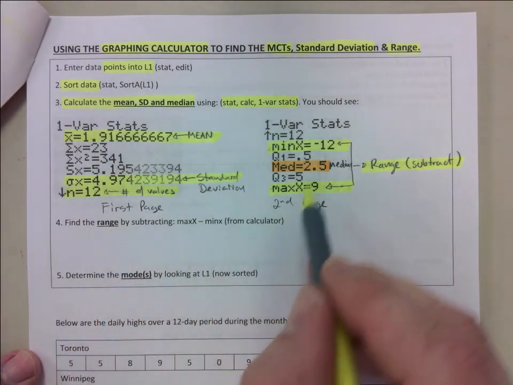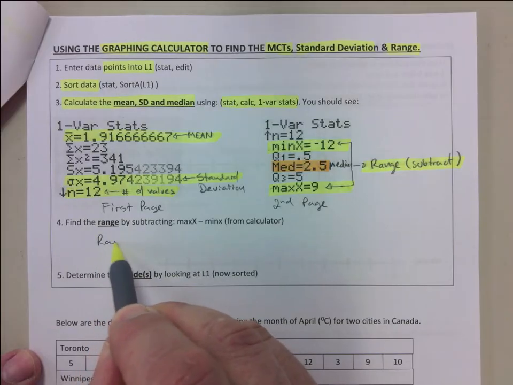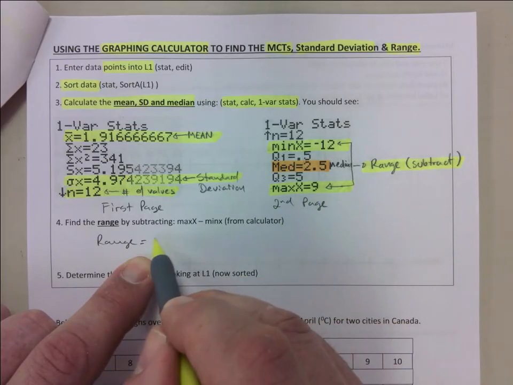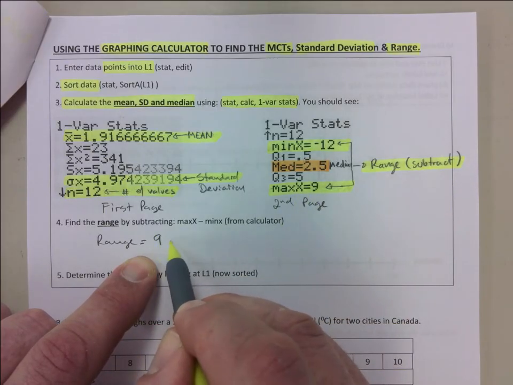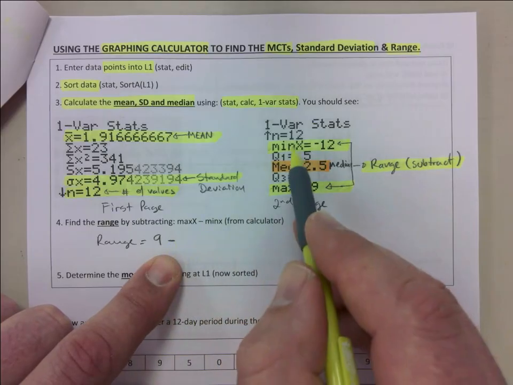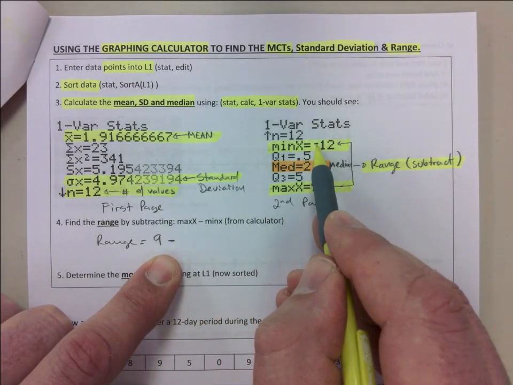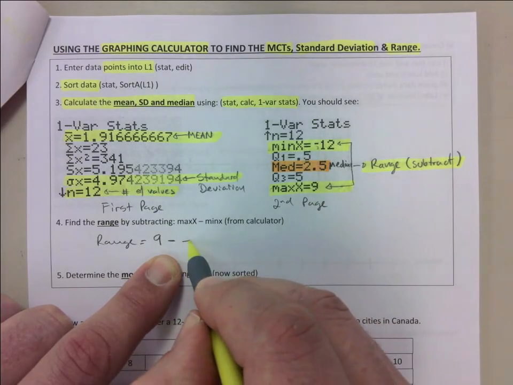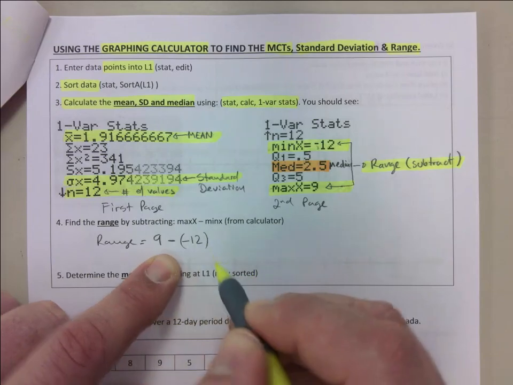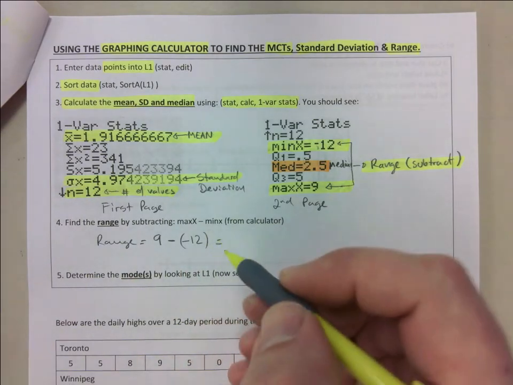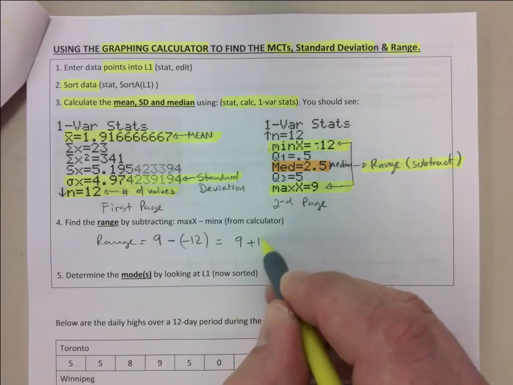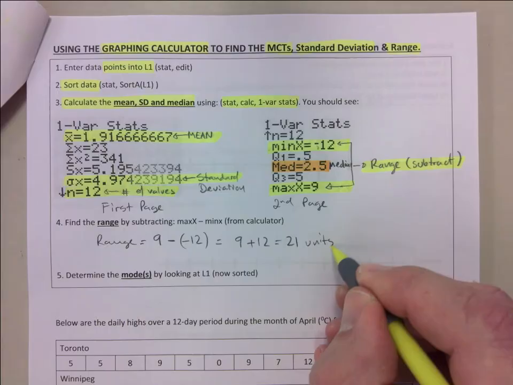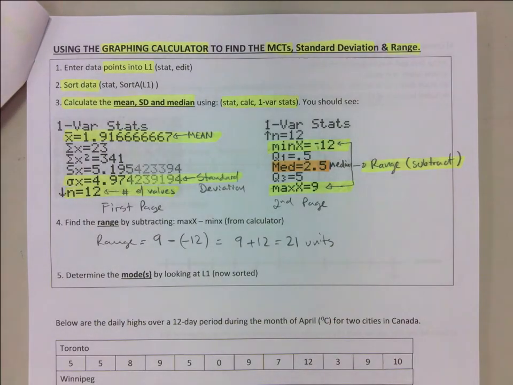So in this case, for this particular data set, the range, what's your max here? Max is 9 minus your min, which is negative 12, right? If you look up here, it's negative 12, so we've got to go minus negative 12 like that, which ends up being 9 plus 12, which is 21. I don't know what the units are, so I'm just going to slap units on there to be safe.